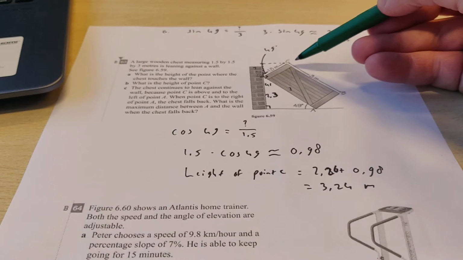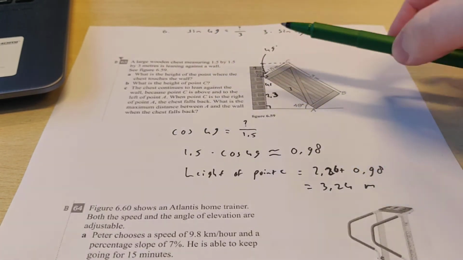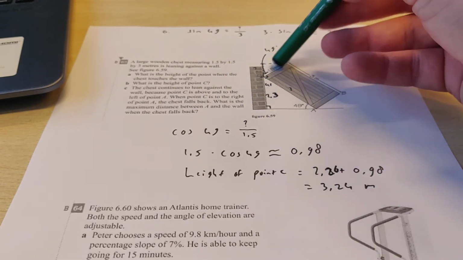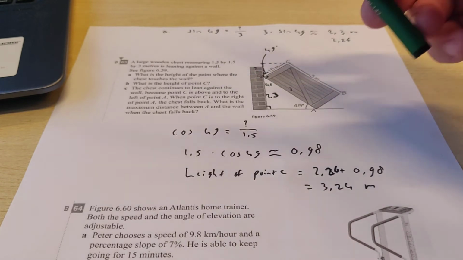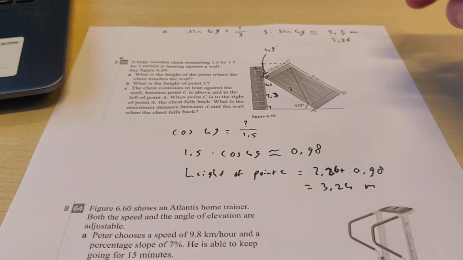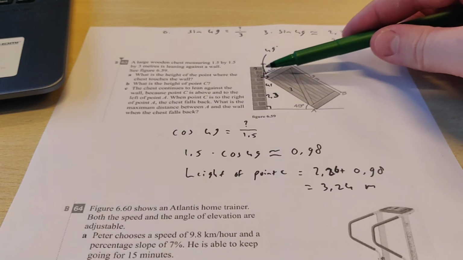Yeah, if point C is on the left side of point A, of course the chest will lean in that direction using gravity, like it will fall in that direction, but the wall is stopping it. But if point C is on the other side of point A, then the chest will fall back. Right? Now, if you keep pushing the chest against the wall, then this point will be higher and higher, right?